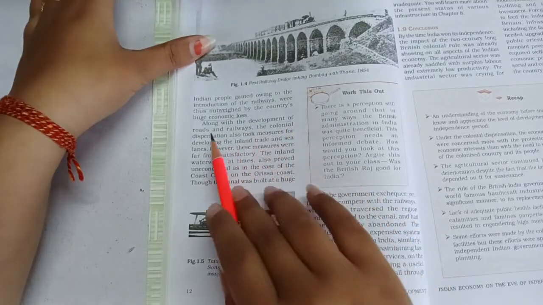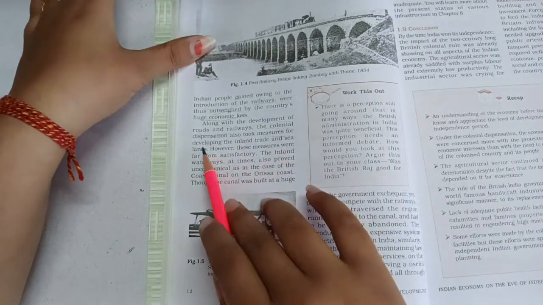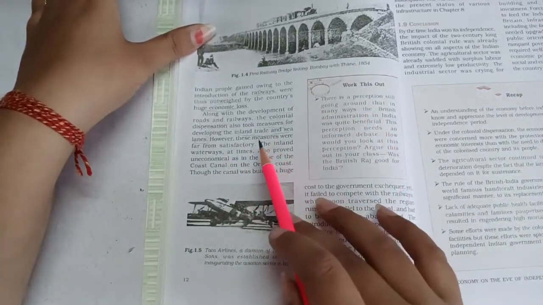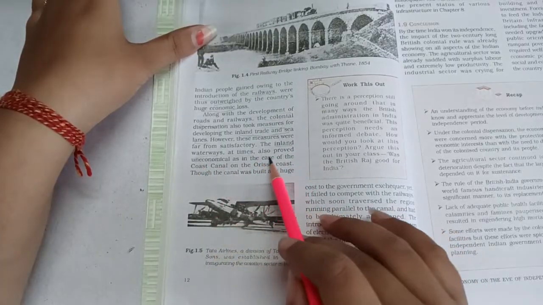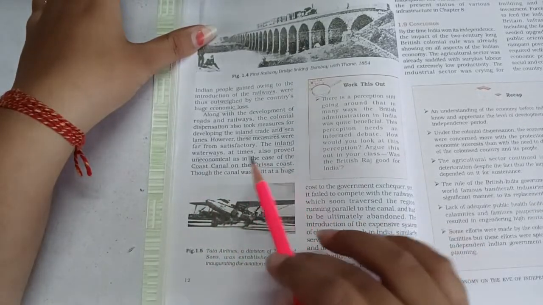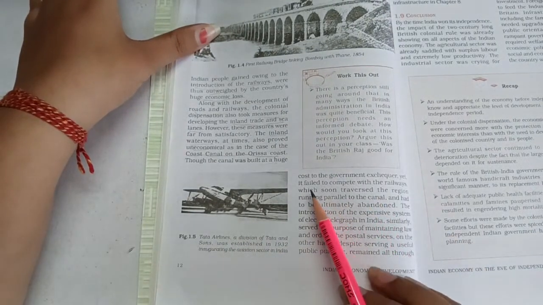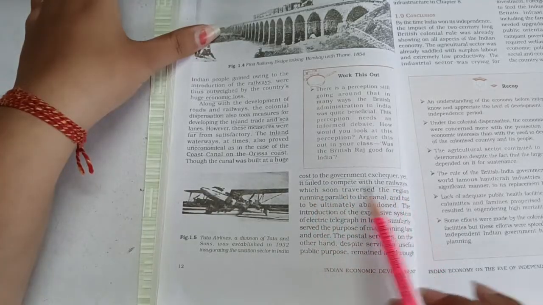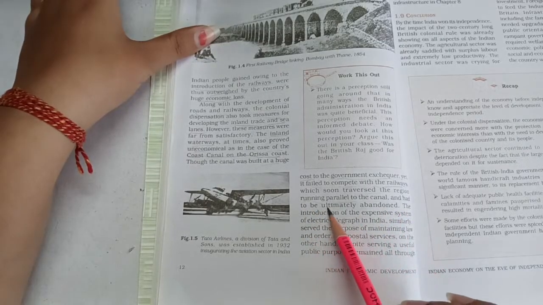Along with the development of roads and railways, the colonial dispensation also took measures for developing the inland trade and sea lanes. However, these measures were far from satisfactory. The inland waterways at times also proved uneconomical, as in the case of the coast canal on the Odisha coast. Though the canal was built at a huge cost to the government exchequer, yet it failed to compete with the railways, which soon traversed the region running parallel to the canal, and it had to be ultimately abandoned.